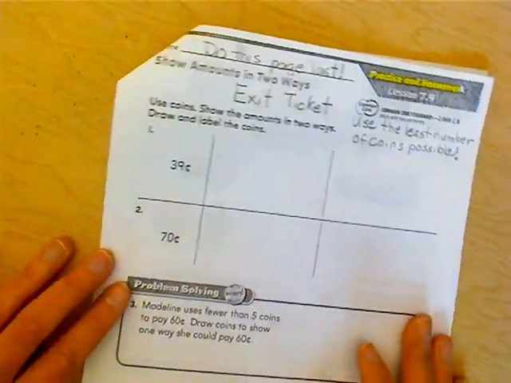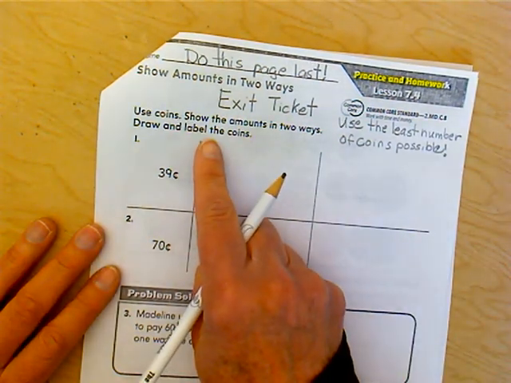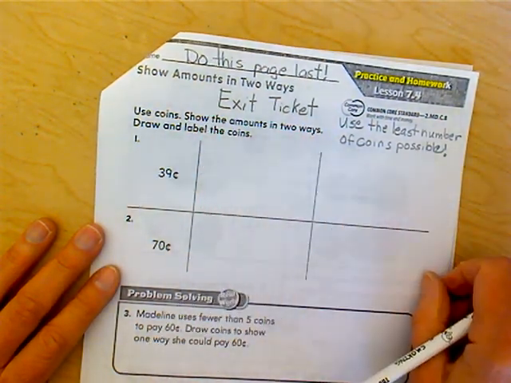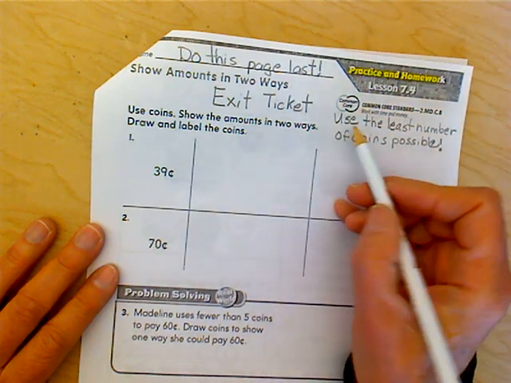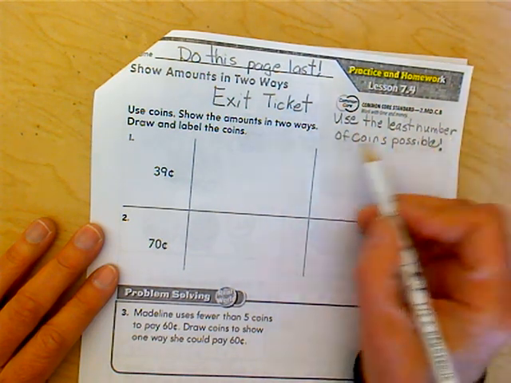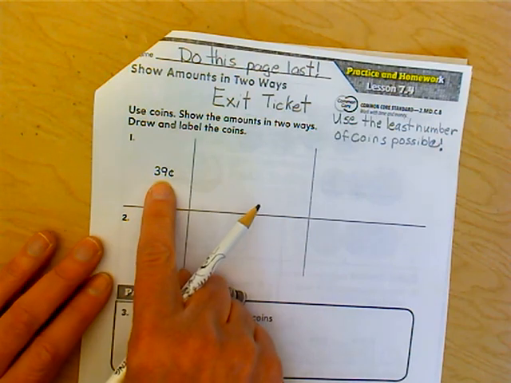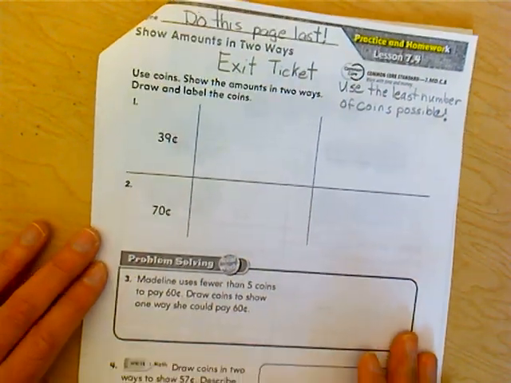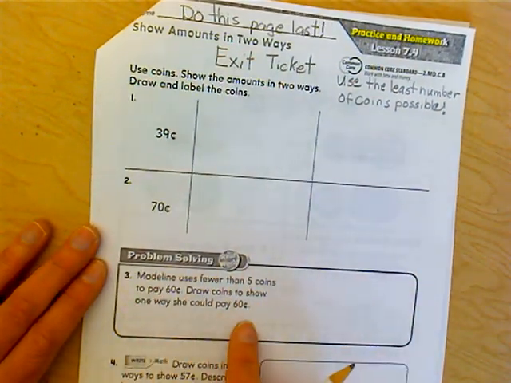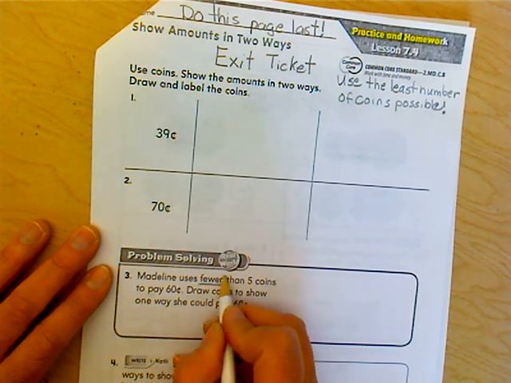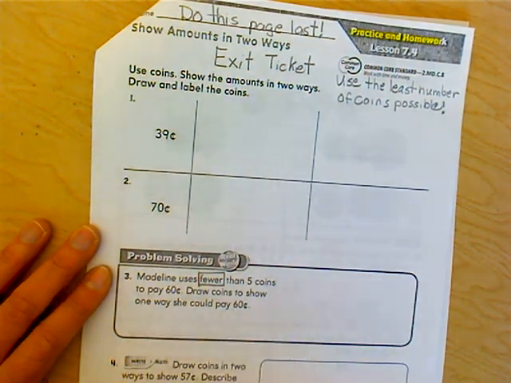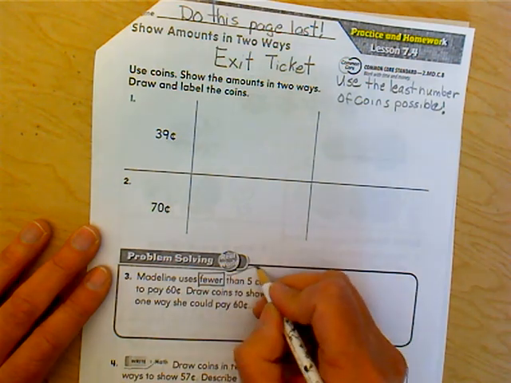And then I am going to now invite you, if you would please, you are going to do this last page because it is your exit ticket. Remember, on each problem, you use the least number of coins possible on 39 cents and on 70 cents. And on this problem, you're going to have to use fewer than 5 coins. So that means you're going to have to use either 1 coin, 2 coins, 3 coins, or 4 coins, because you have to be fewer than 5 coins.